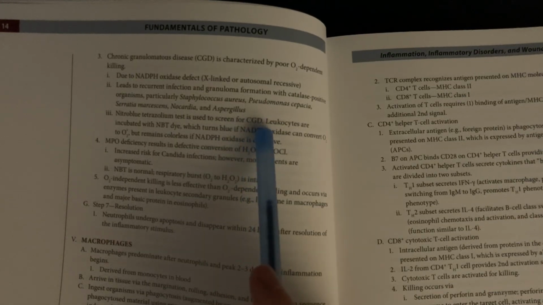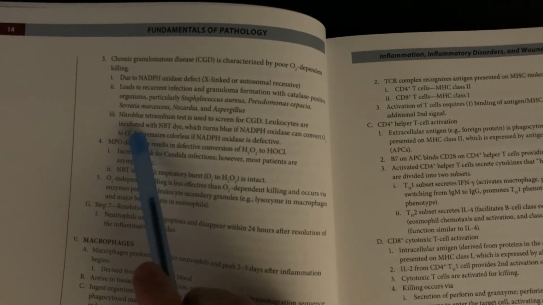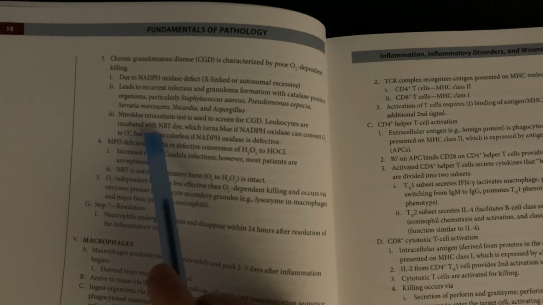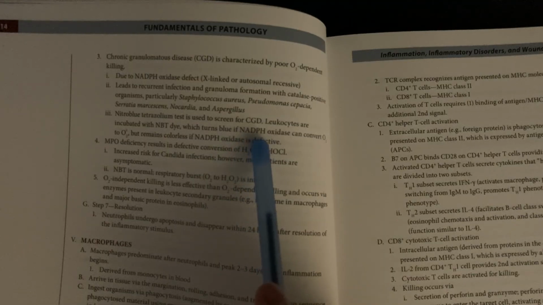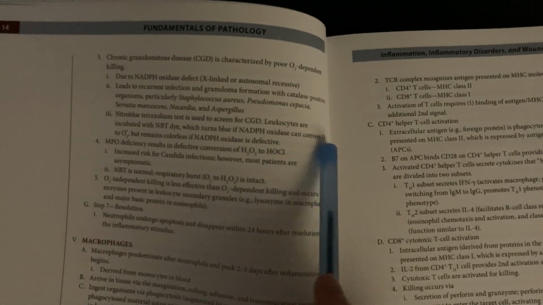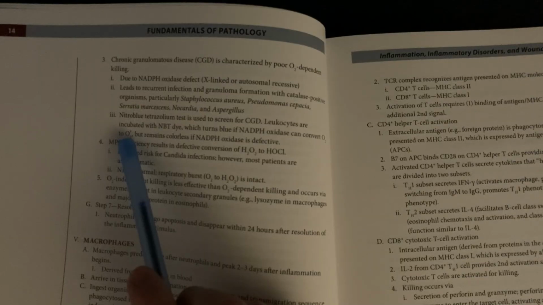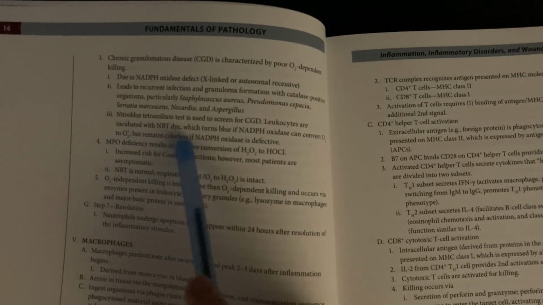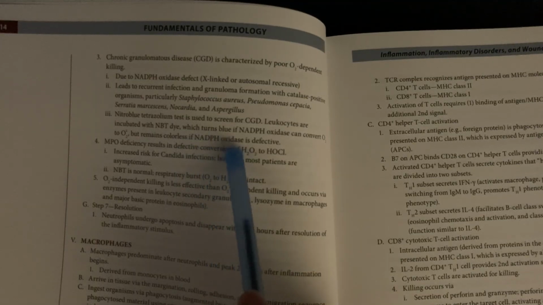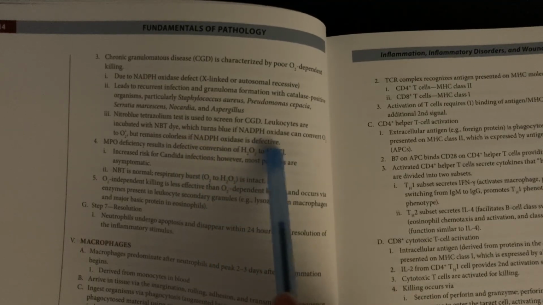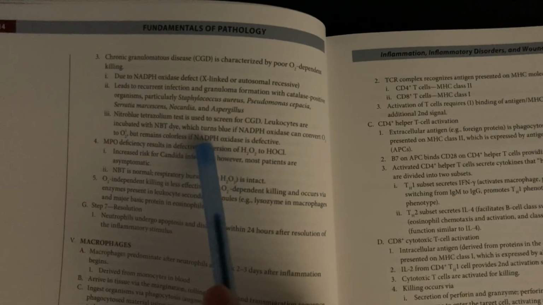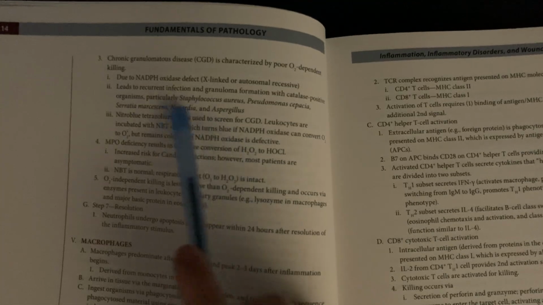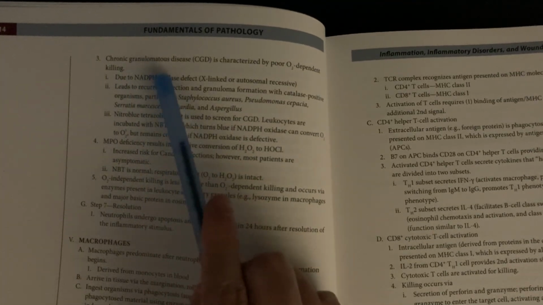In this case, the leukocytes are incubated with the NBT dye, which turns blue if NADPH oxidase can convert the oxygen into the oxygen free radical. But it remains colorless if the NADPH oxidase is defective. And that's how you can identify leukocytes with defective NADPH oxidase that could then contribute to chronic granulomatous disease.